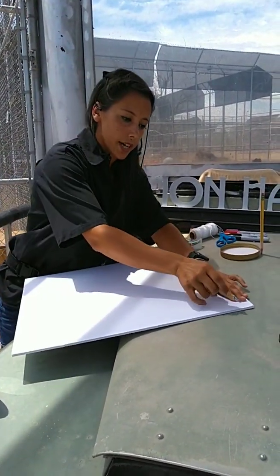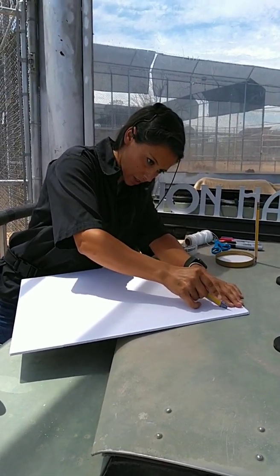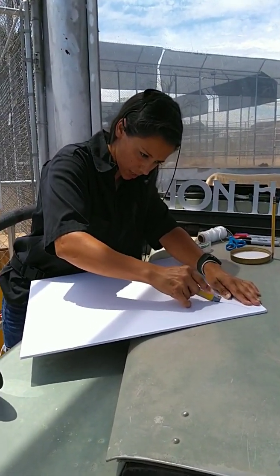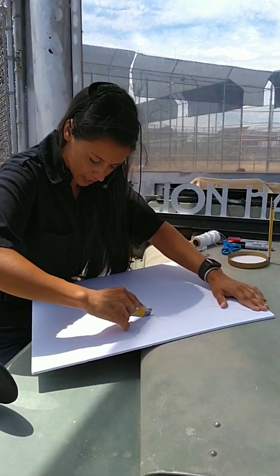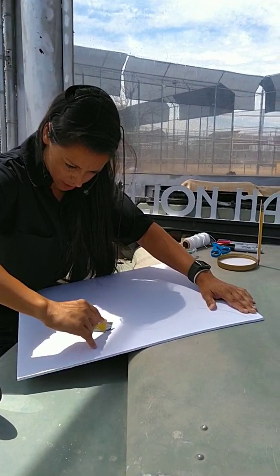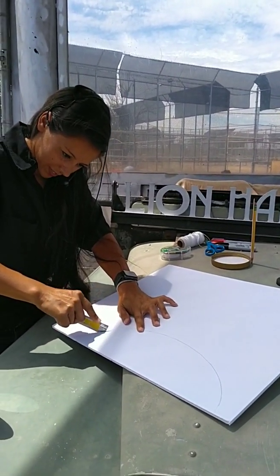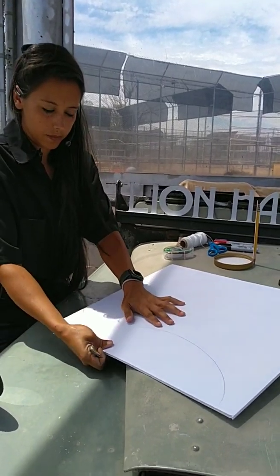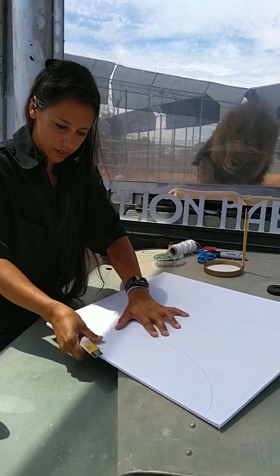And you're going to cut along your edge. I'm not going to be super precise right now, but I'm going to cut out the cycloid here. All the way through the board.